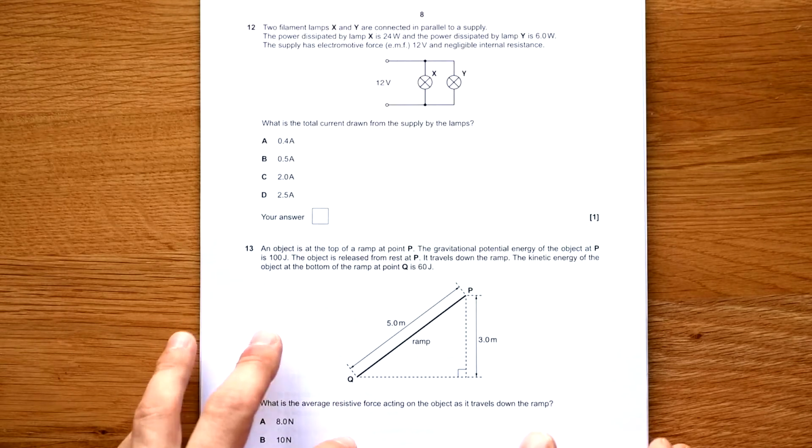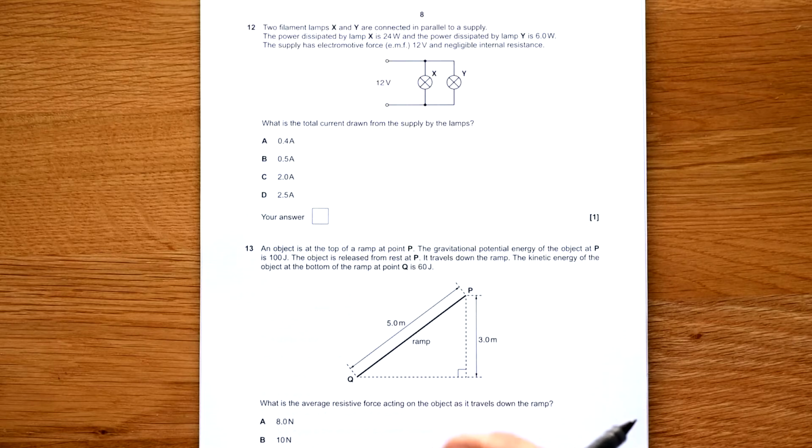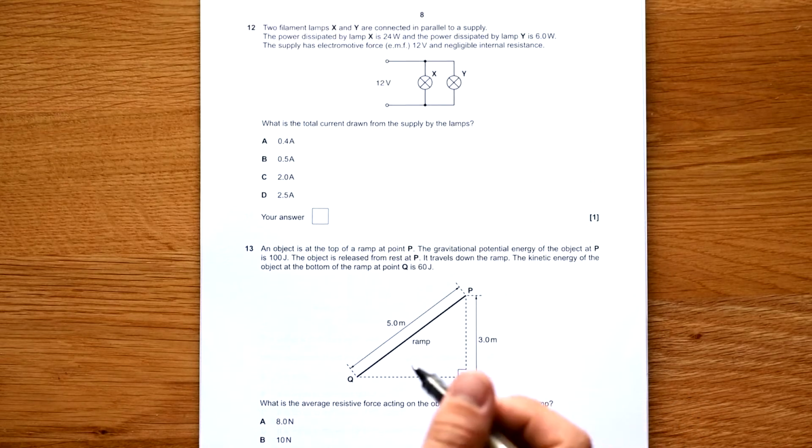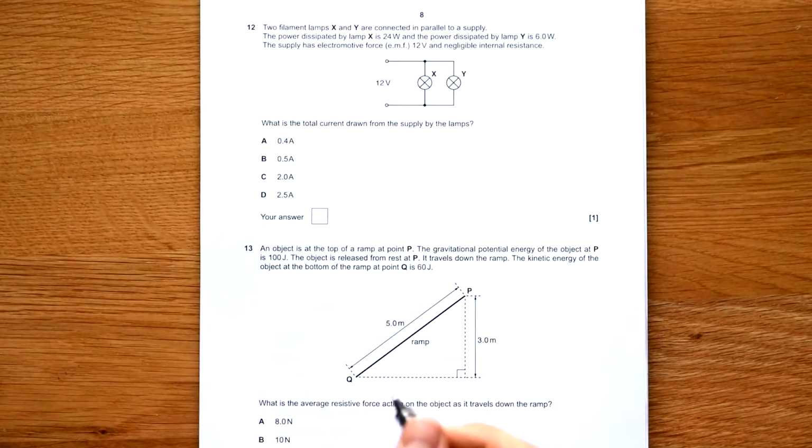Number 12, two filament lamps X and Y are connected in parallel to a supply. Power dissipated in lamp X is 24 watts and the power dissipated in lamp Y is 6 watts. The EMF is 12 volts and there's negligible internal resistance. What is the total current drawn from the supply by the lamps?